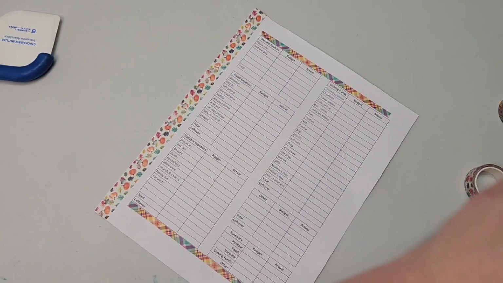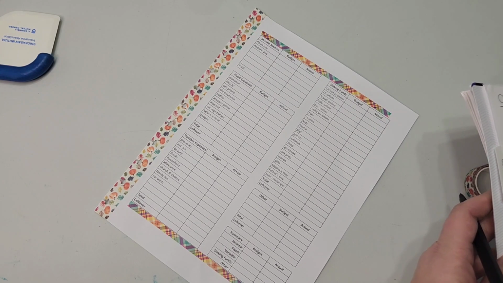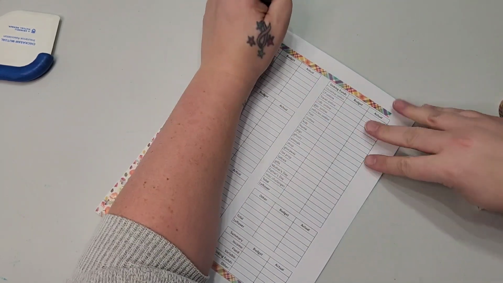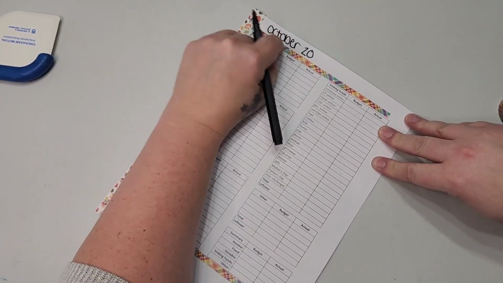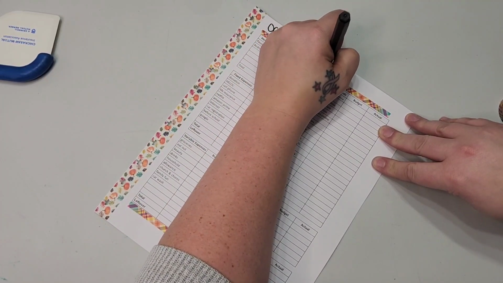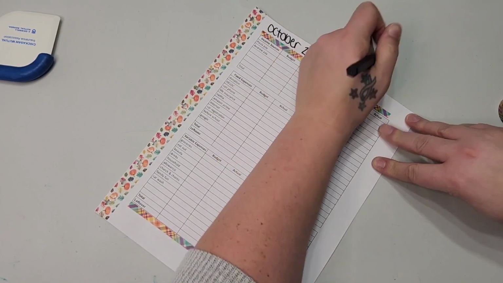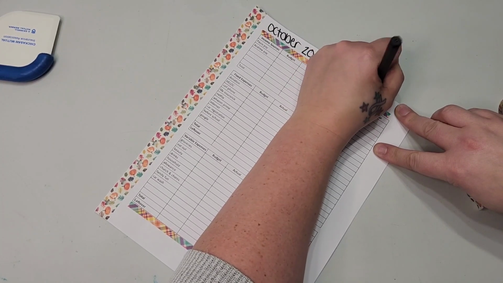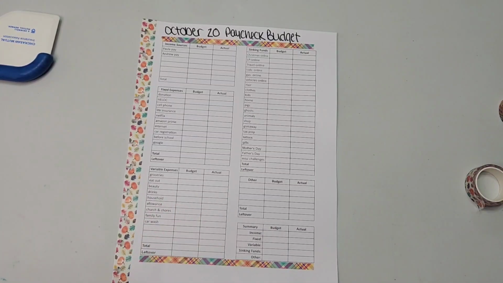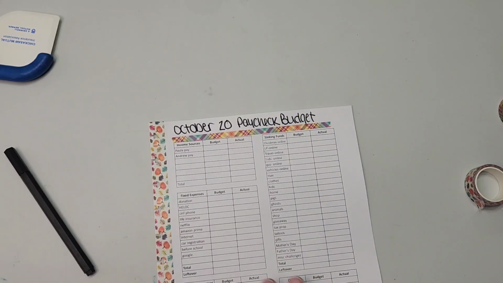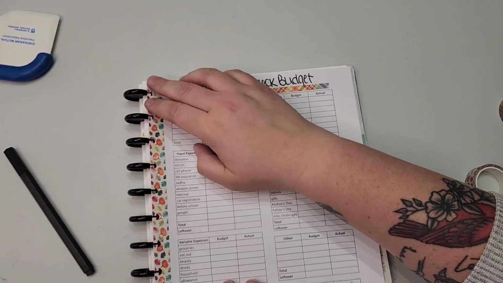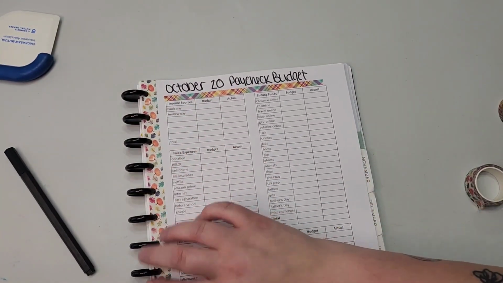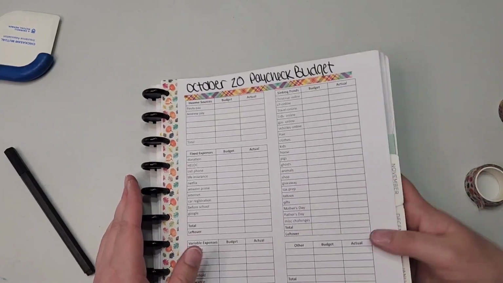And this will be the 10/20 October 20th paycheck budget. Goes there.